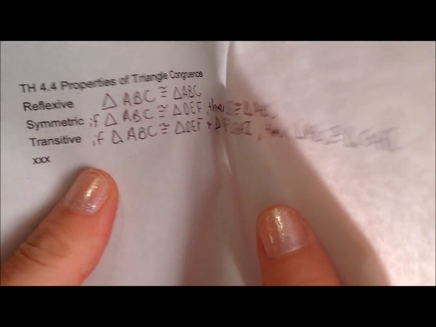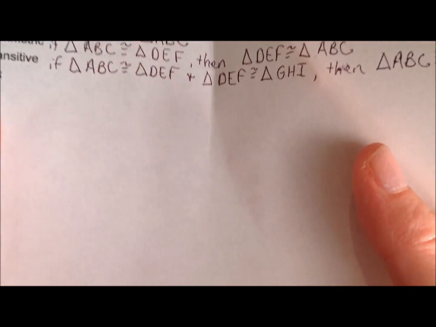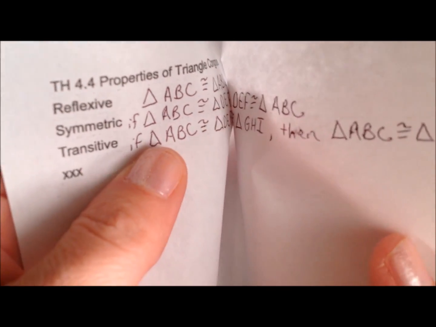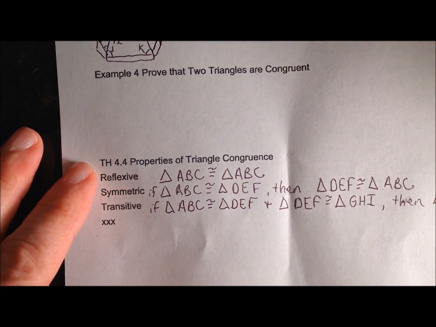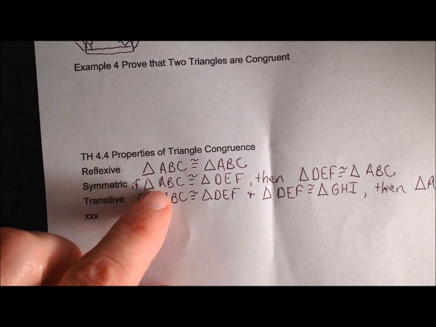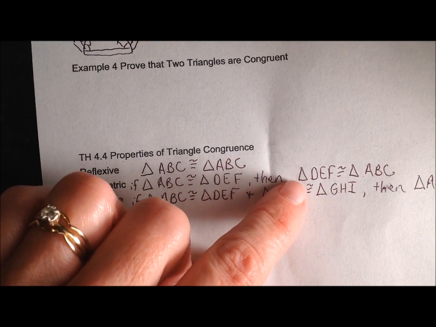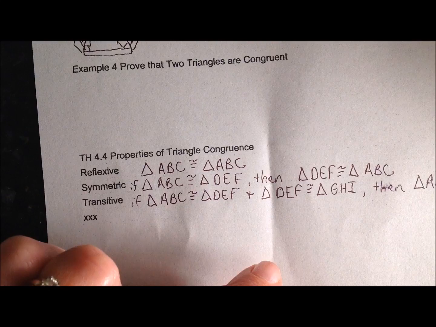If I would fold this in half, right here, did you see when I folded them in half, triangle DEF was on top of itself and triangle ABC was on top of itself, and then when I open it up, I have my right order. Triangle ABC is congruent to triangle DEF, then triangle DEF is congruent to ABC.